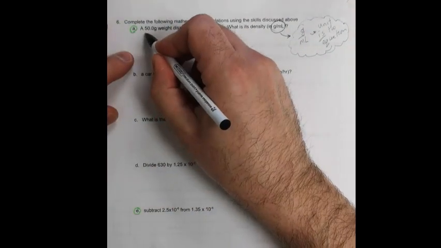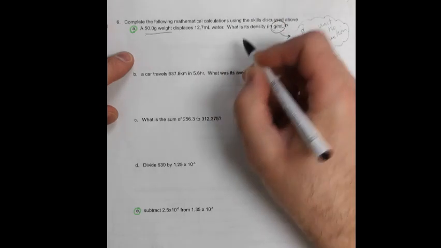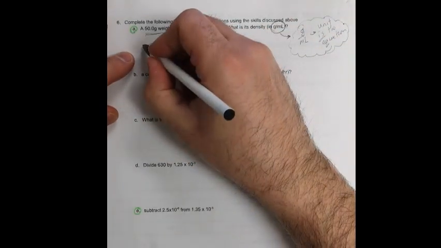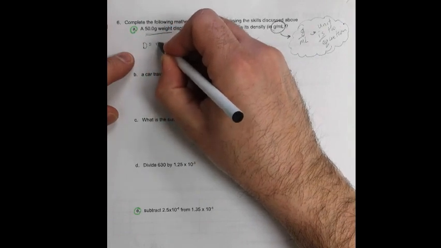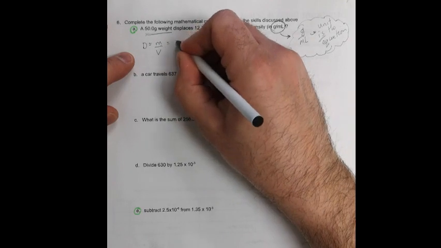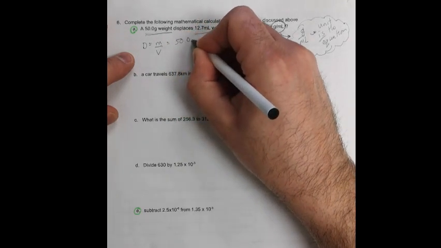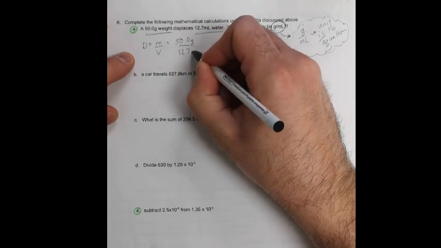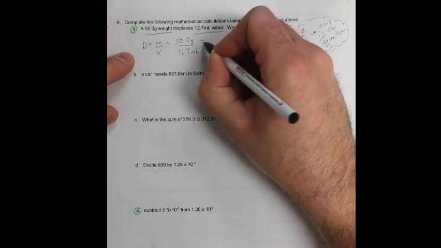So in this case, we're given a 50-gram weight and 12.7 milliliters of water. Our density, D, is going to be equal to our mass divided by our volume, which in this case is 50.0 grams over 12.7 milliliters.